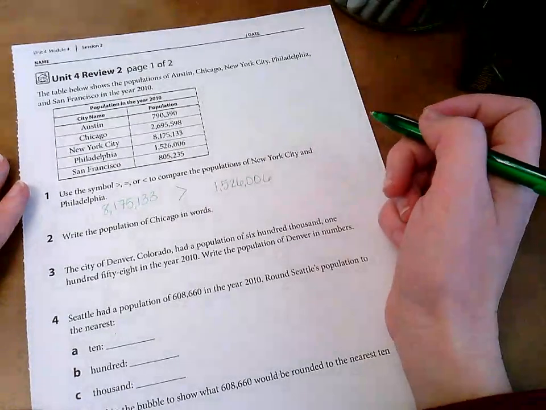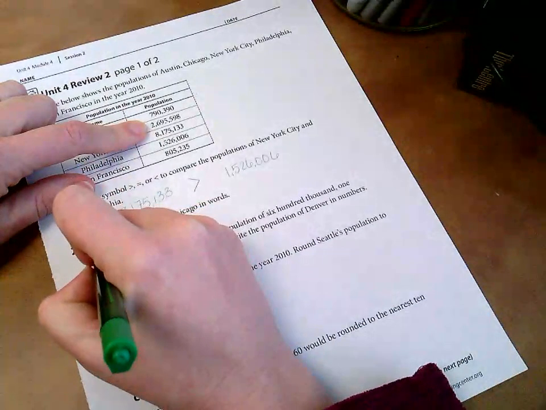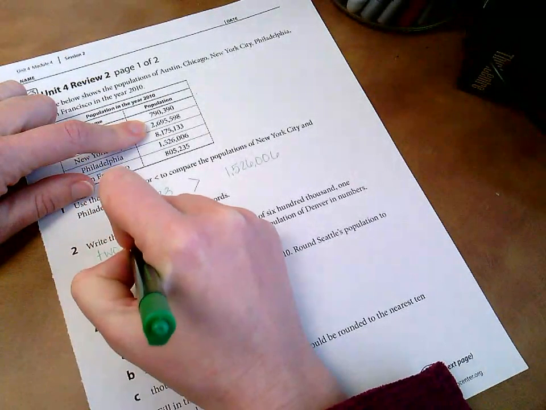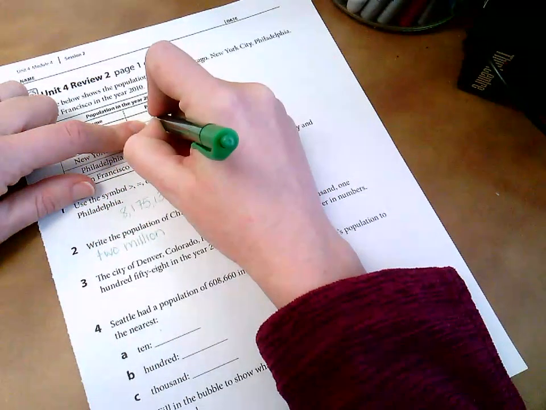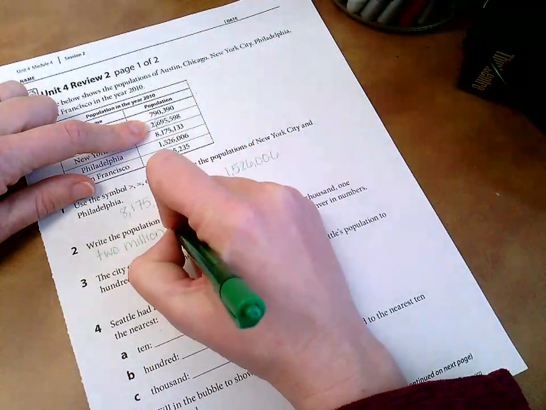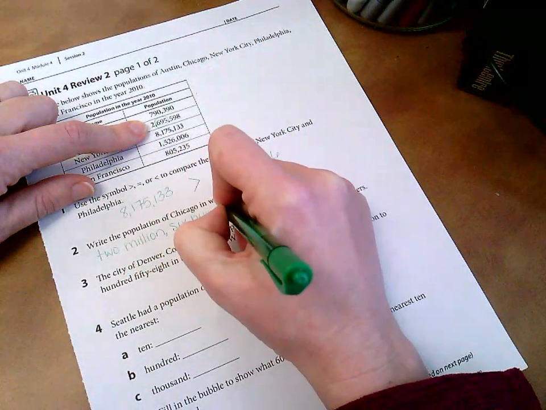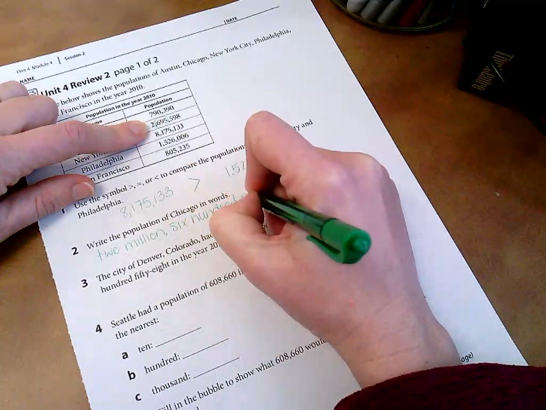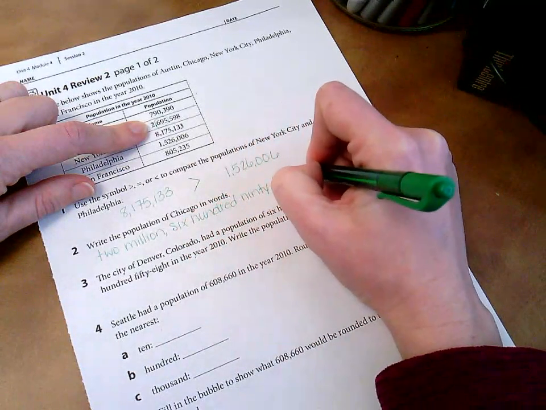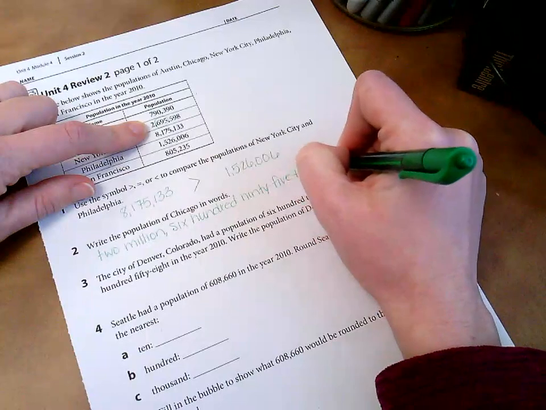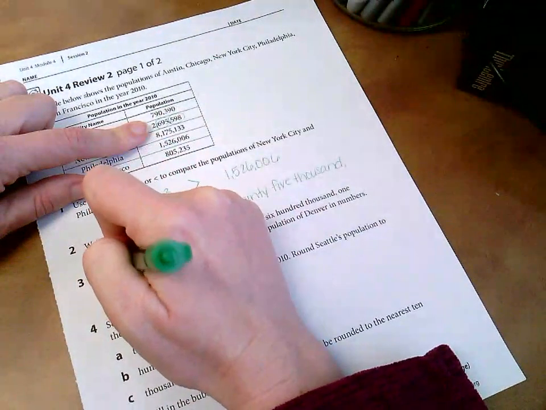Number 2 says write the population of Chicago in words. Here, Chicago, it is 2 million. Then we put these three together in our thousands family. So I'd say 695,000. And then I say my last three together, 598.